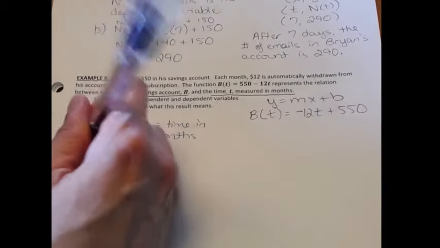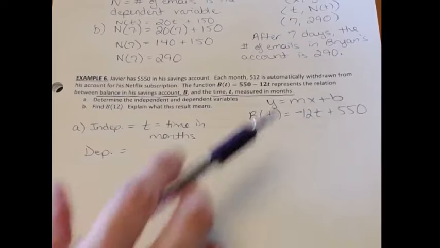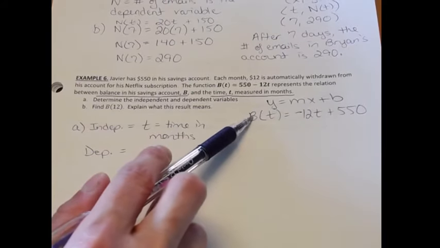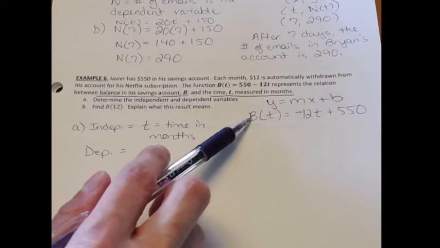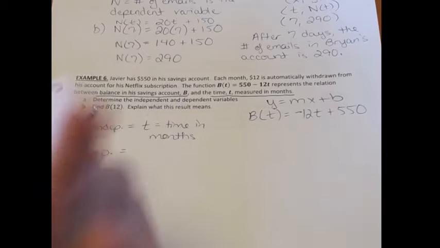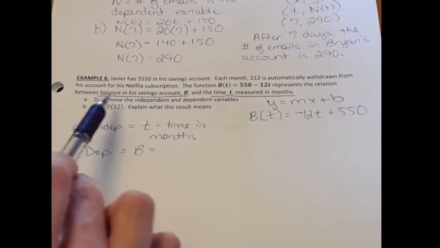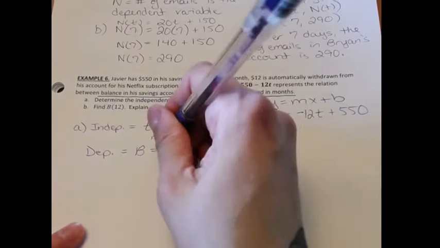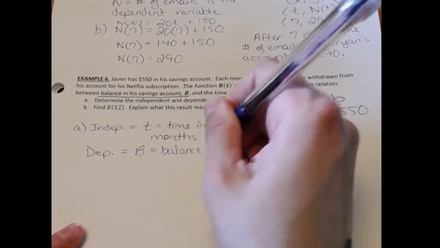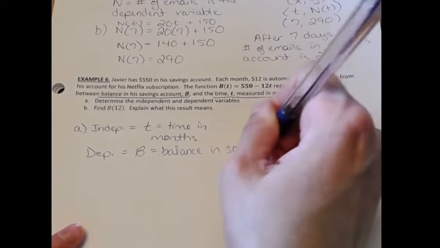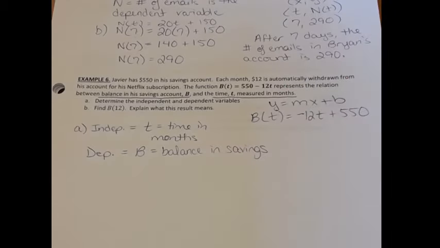Next, we want to define the dependent variable. The dependent variable is y. Y is our output, our dependent variable, and that is represented by b. And b is the balance in his savings account. So balance in savings. So essentially, Javier has $550 in that account, and he's using that strictly for Netflix. So $12 is going to be subtracted from his account over time, monthly, until he obviously runs out of money in his account. But that should make sense.